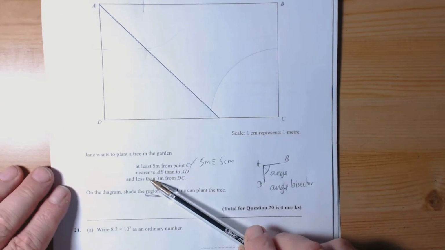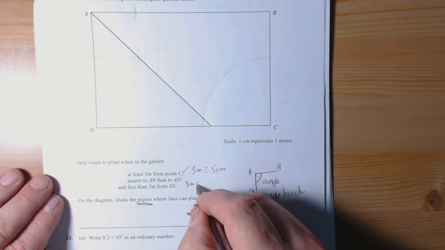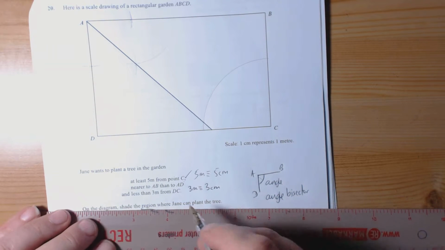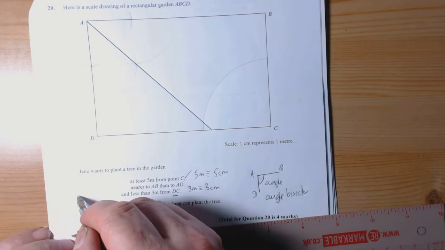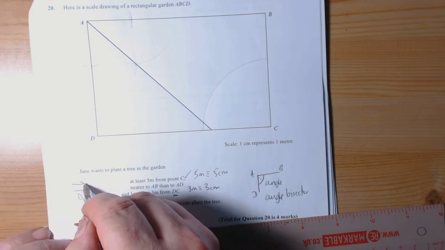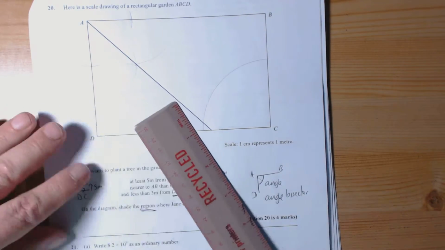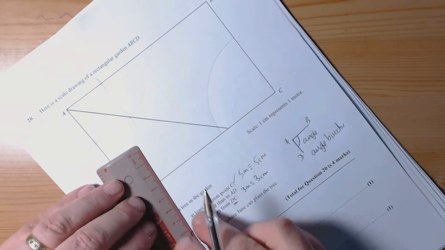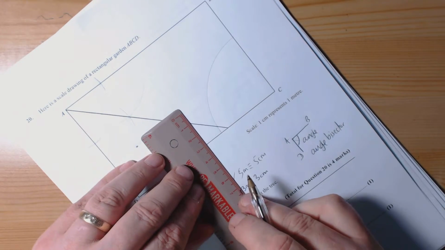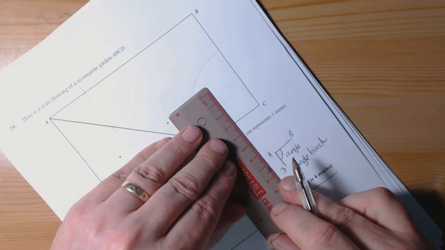And the last part says we want to be less than 3 metres from DC. So 3 metres is equivalent to 3 centimetres. So this is about one line. And when you've got a line DC, then we need the parallel line to it, because that will always be 3 metres. So to do that we can quickly plot 3 centimetres at several points from the line, so we can line our ruler up to draw a parallel line to it.